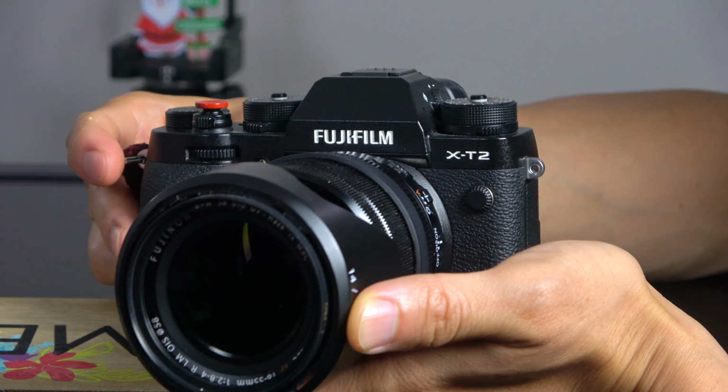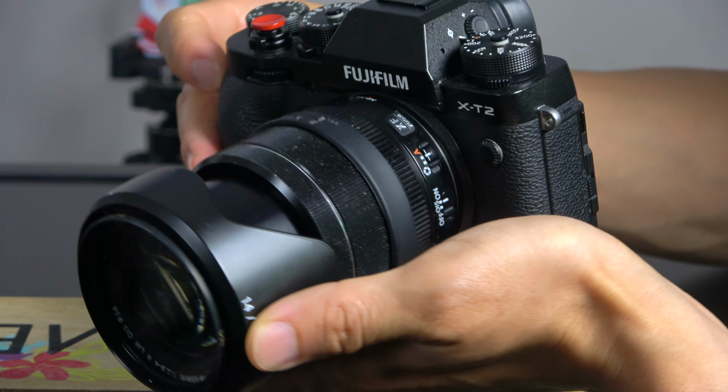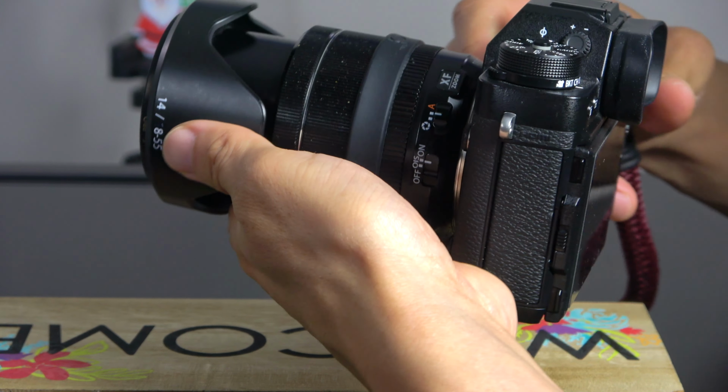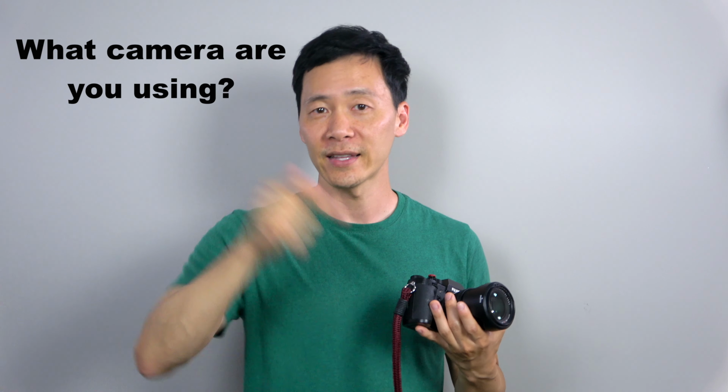I'm here with my Fuji XT2. I've been using this camera for quite a while and I still really like it and I recommend it. Let me know what camera you're using in the comments below. Perhaps your preferences have changed.